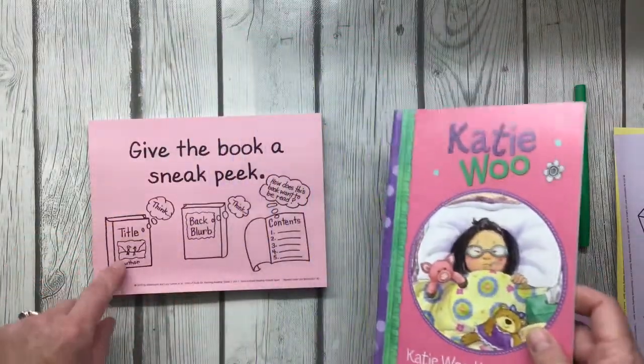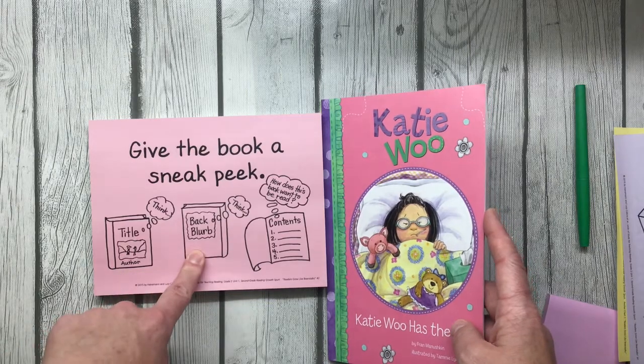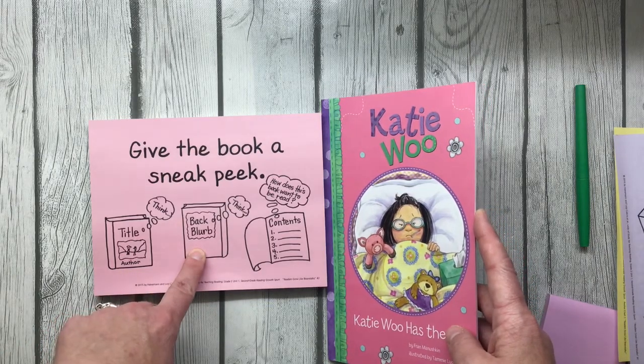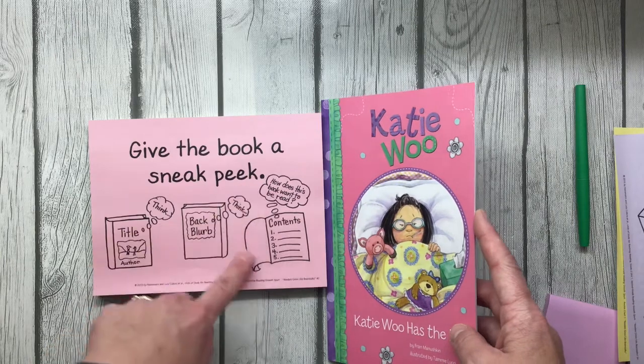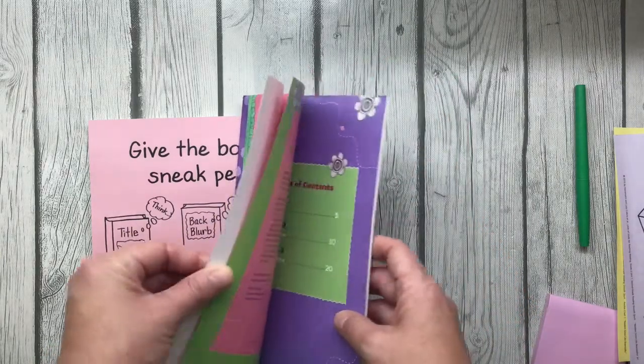Let's see. So we looked at the title and the cover. We looked at the back blurb. Maybe we should look at the table of contents. Let's go ahead and read that.